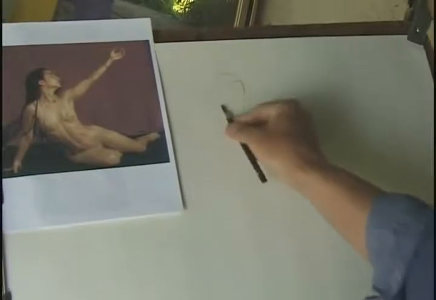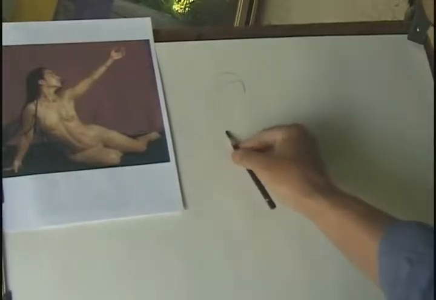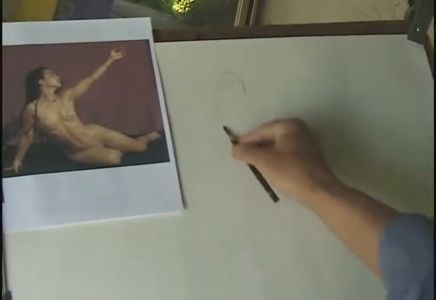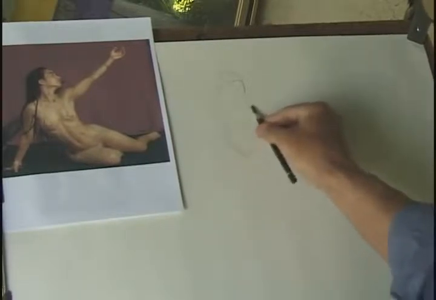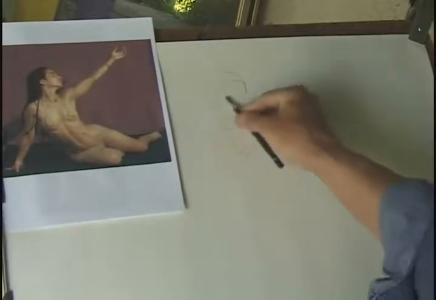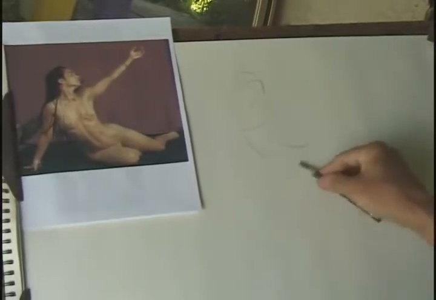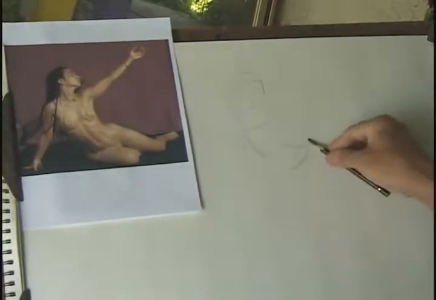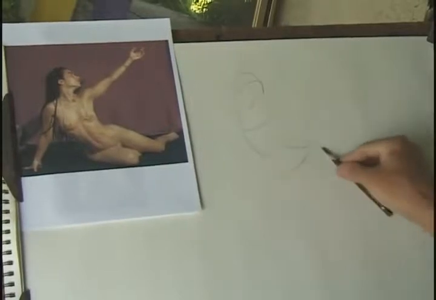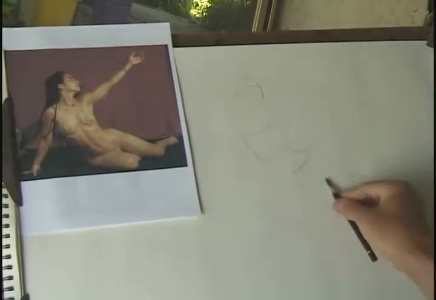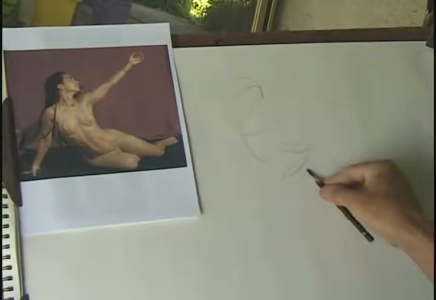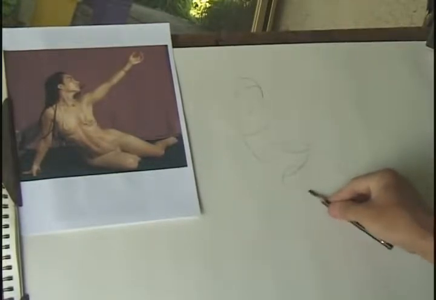Now, even though at this time I am drawing from photographs, I approach it exactly the same way I would normally be doing the drawing. Doing the gesture, the forms coming out and over the surface.